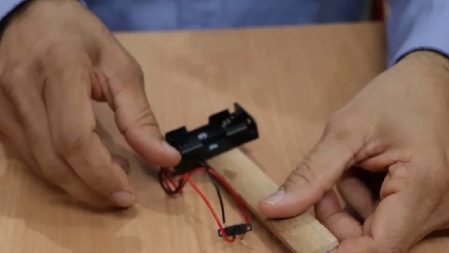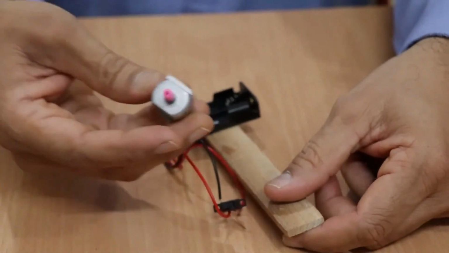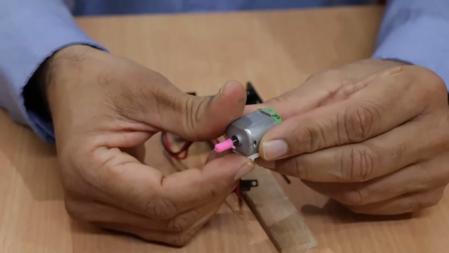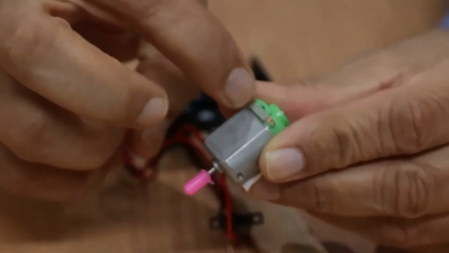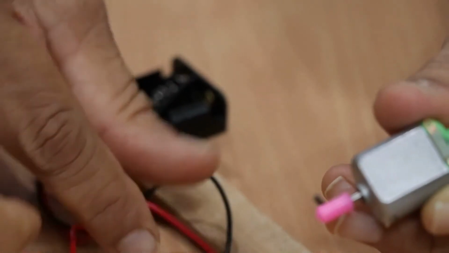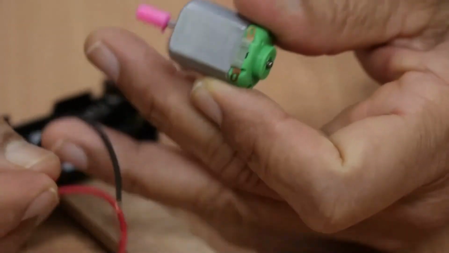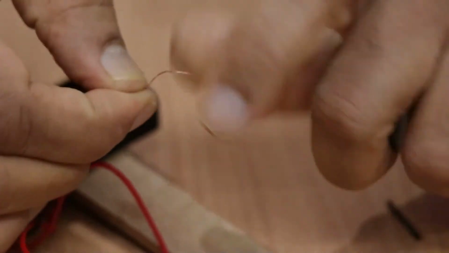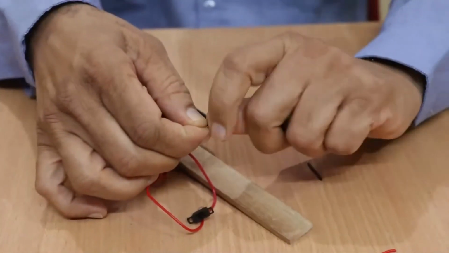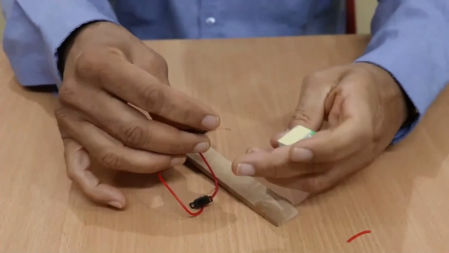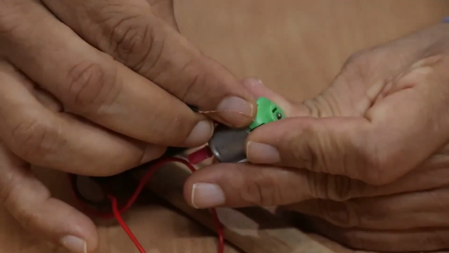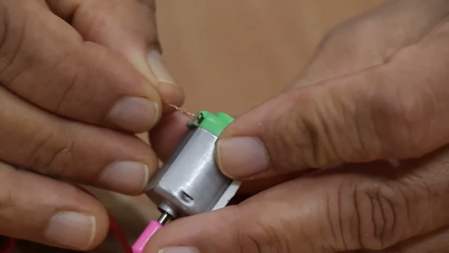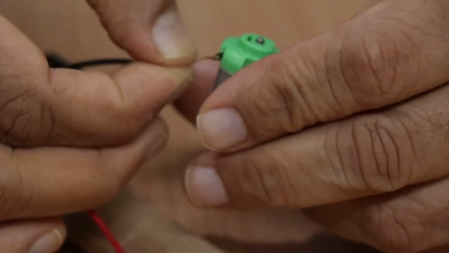Now to this batten, I'll be fixing this toy motor. This has these two small holes where I'll be inserting these two wires. It's the metal part of the wires, obviously. That's the reason we had brought these strands together, so that a single thread can be easily inserted into these two holes. So pass it through this hole and twist it so this joint becomes firm and stable.